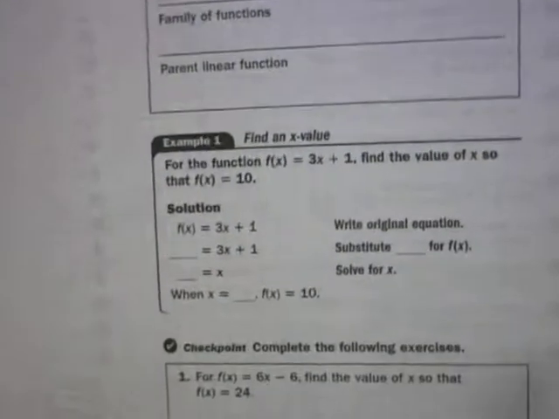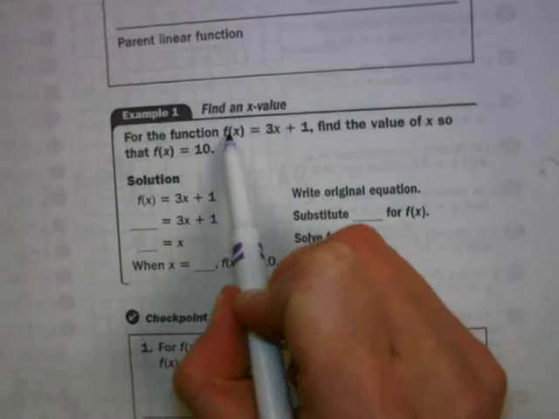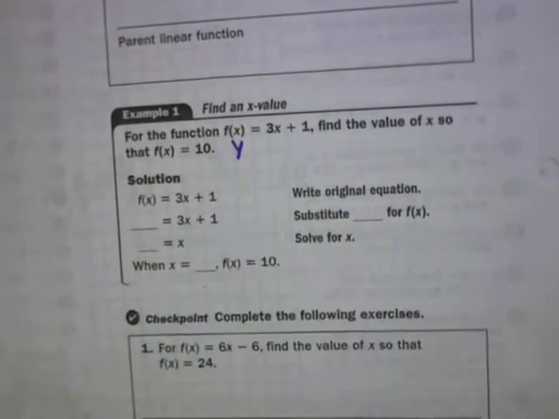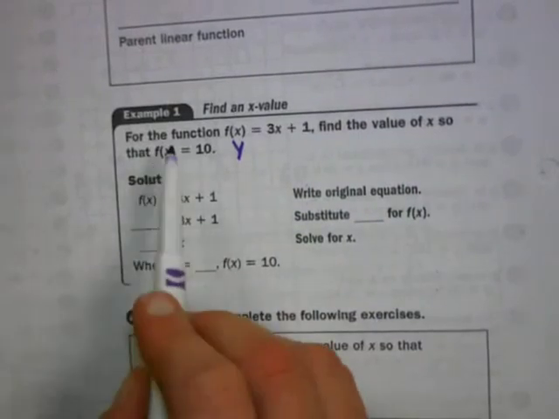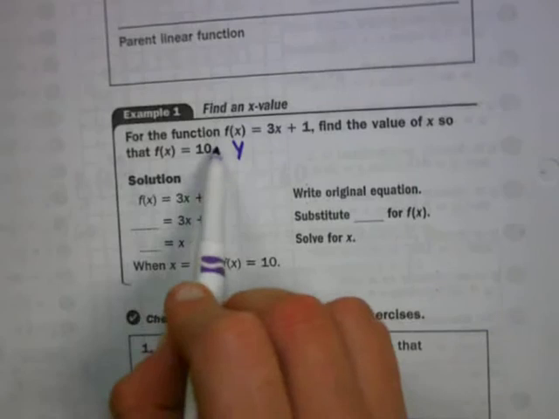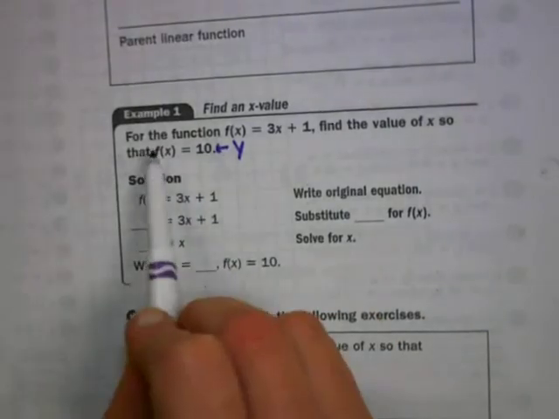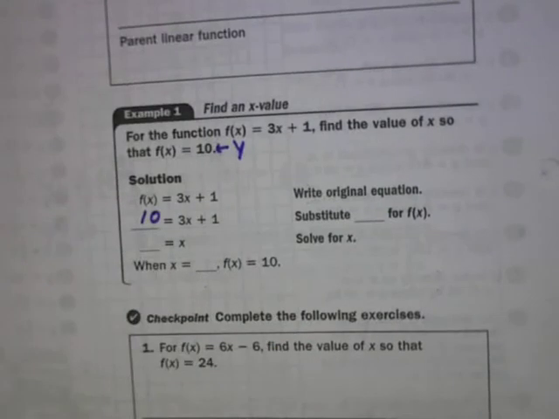We need to practice seeing function notation because you're not really used to that. So instead of this f of x here, we are used to seeing this be a y equals 3x plus 1. And it says find the value of x so that f of x equals 10. So they're saying what if this y was 10? And you have to just work the problem backwards. So instead of f of x, we're going to write the number 10. Okay, that's all you're doing. What if the answer, the output, was 10? What would the input have to be?